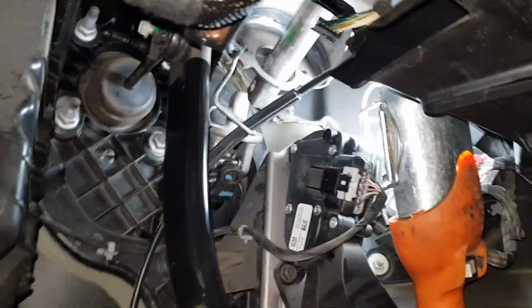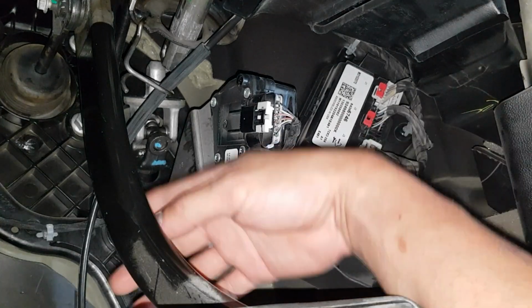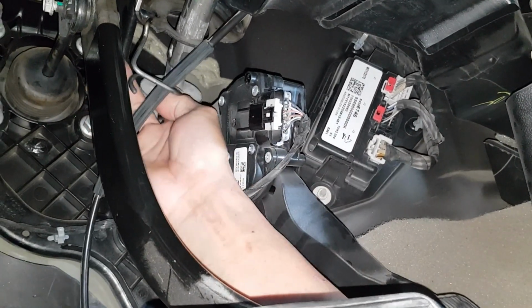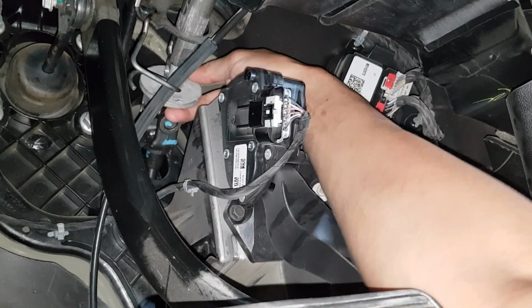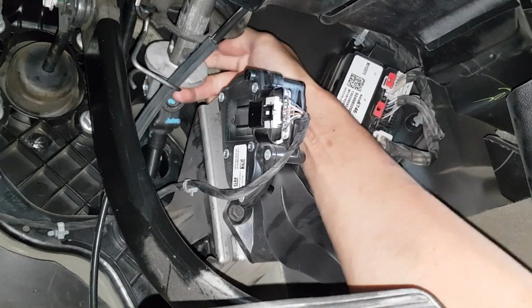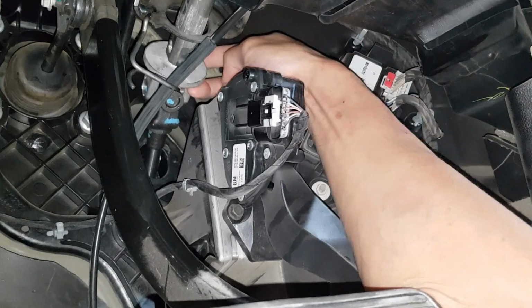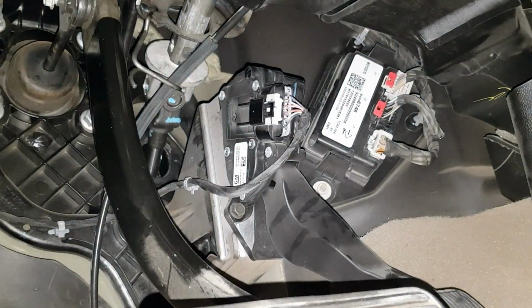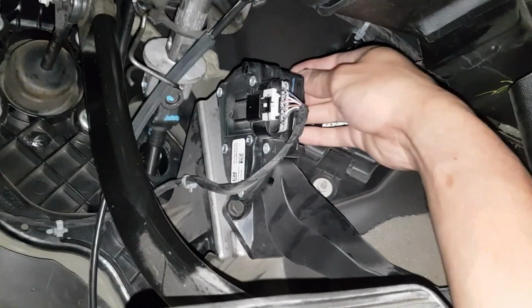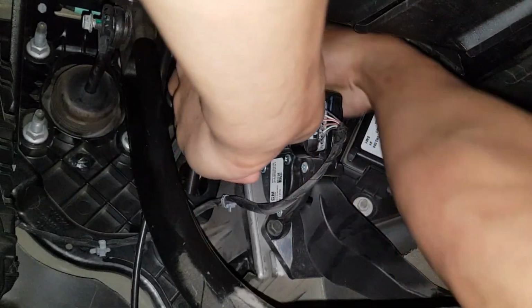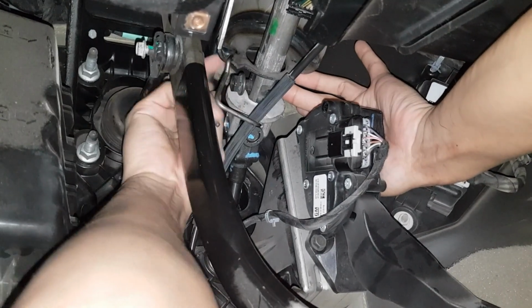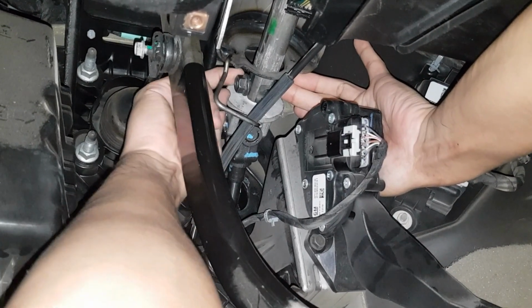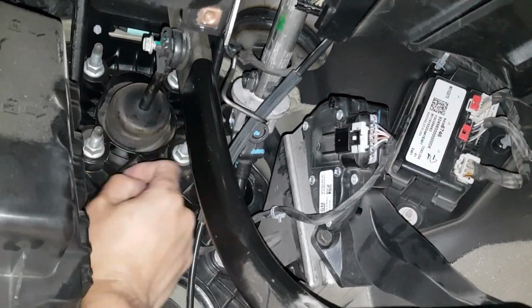Okay. Then tighten this bolt right now. Don't forget to tighten.